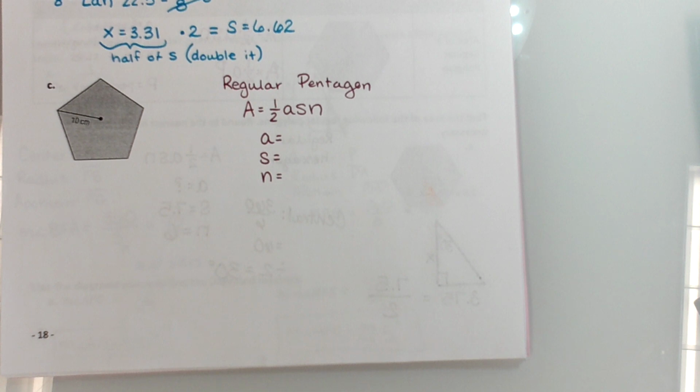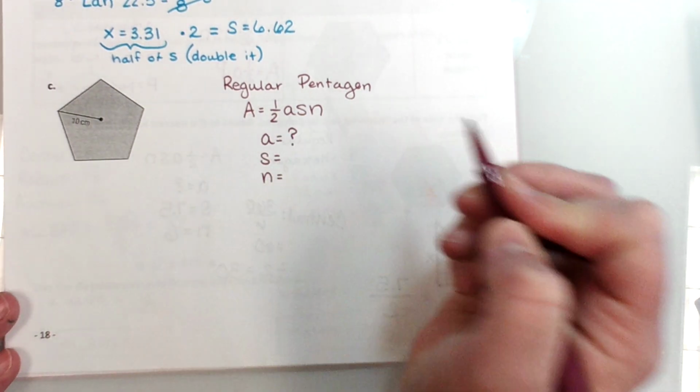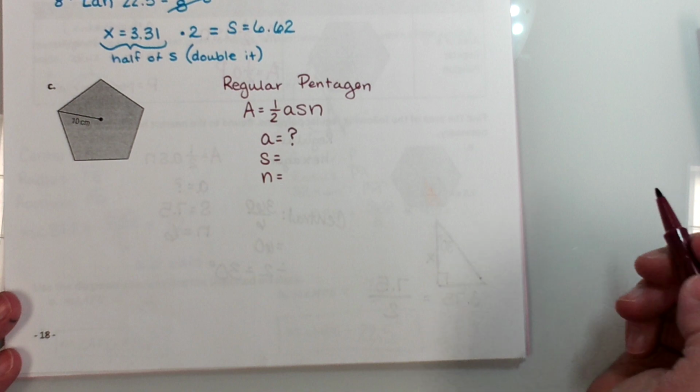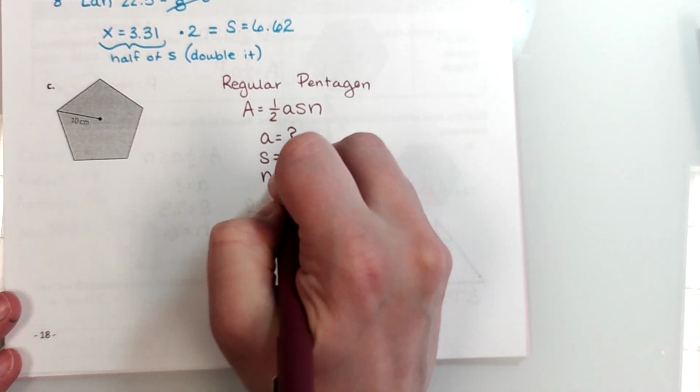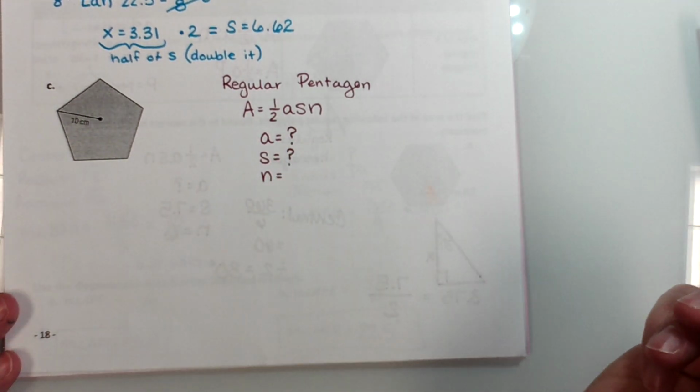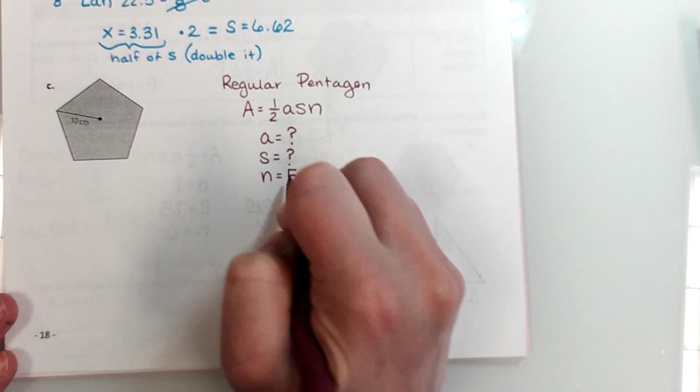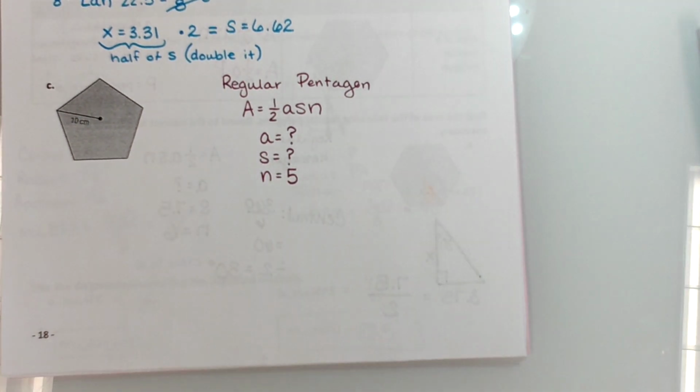No. Yeah, it's 10. No, that's the radius. I don't know the apothem. Do I know a side length? No. Do I know a number of sides? Yeah, that I do know. You're never going to have to solve for the number of sides unless I'm giving you the area, the apothem and the side length and saying, figure out how many sides there are. Working backwards. Y'all can do that.